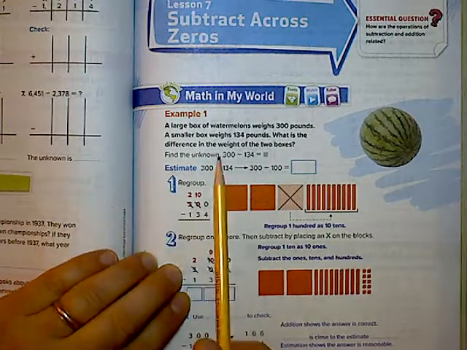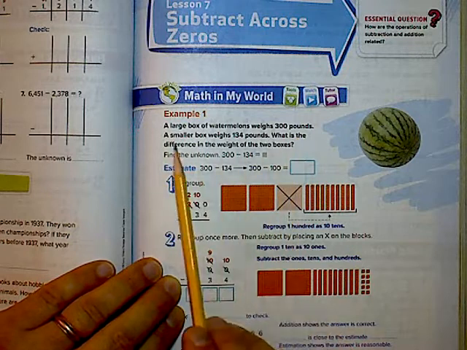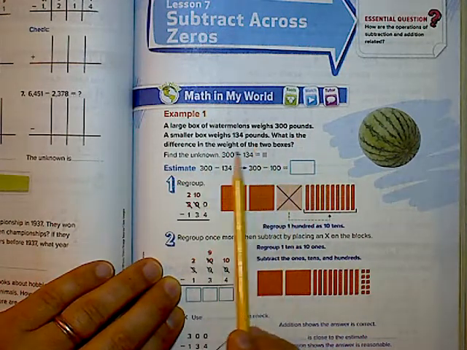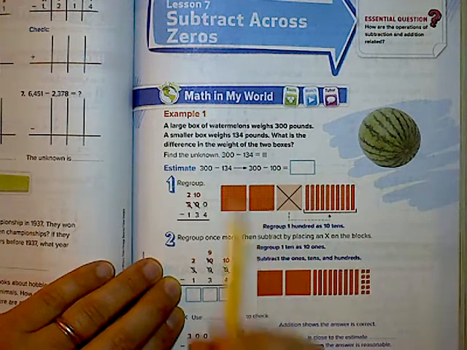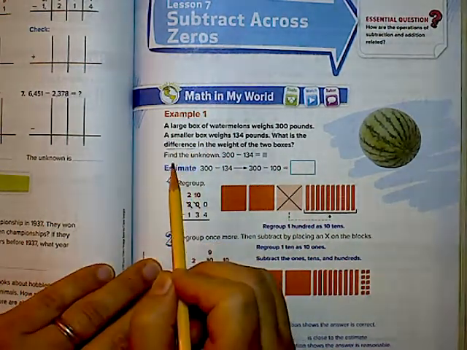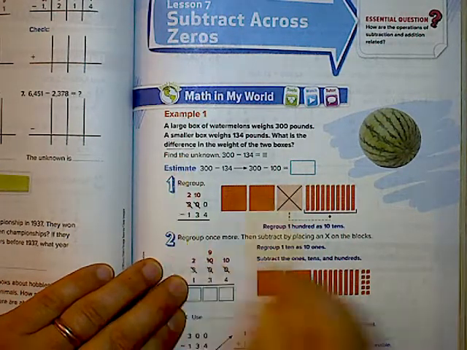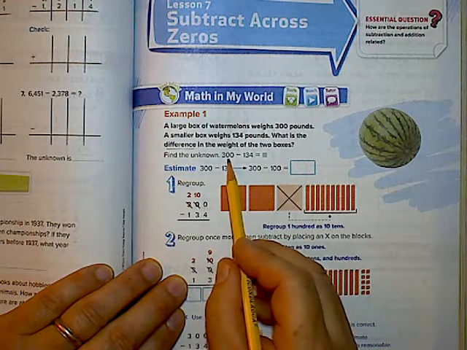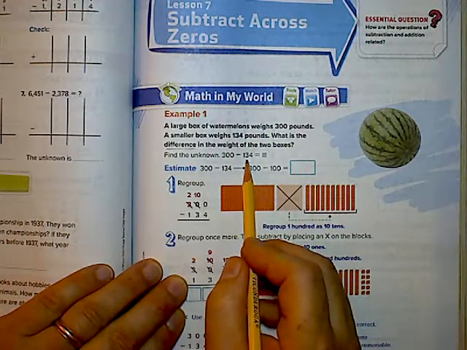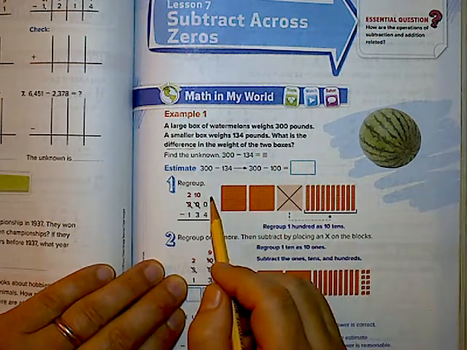Okay? So, a large box of watermelons weighs 300 pounds. A smaller box weighs 134 pounds. What is the difference in the weight of the two boxes? Well, right there, they use the word difference, so I know I'm subtracting. Because the answer to a subtraction problem is called the difference. So we're going to take the original 300 pound and take away the smaller amount, 134, to see what the difference is between the two boxes.